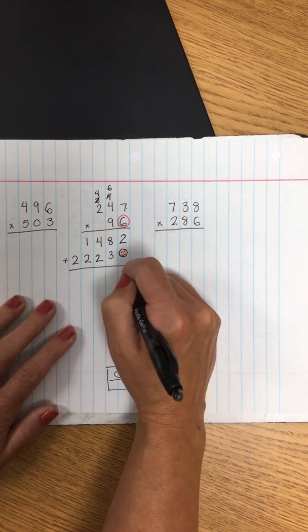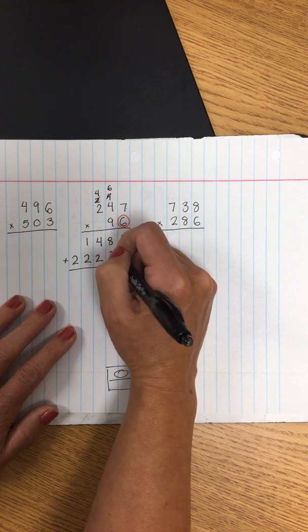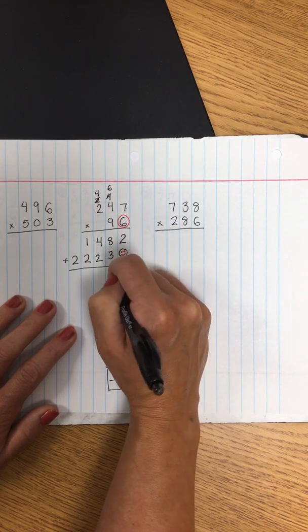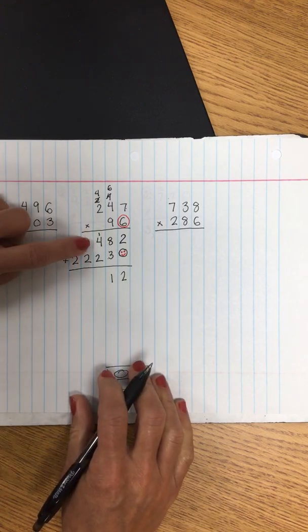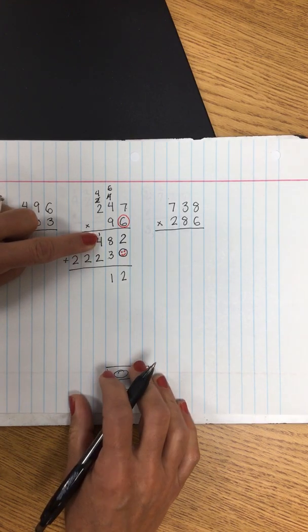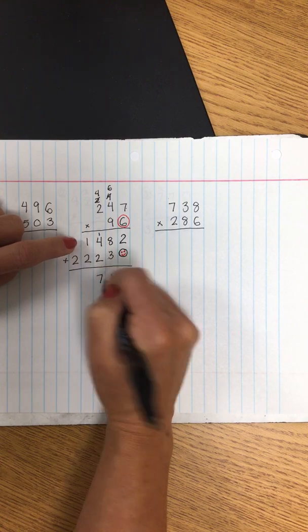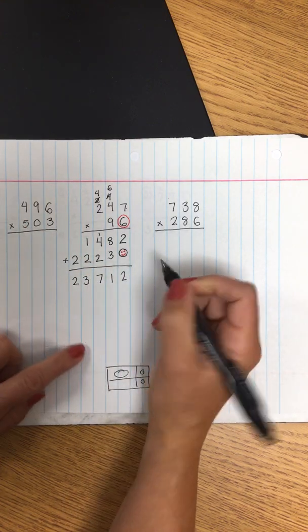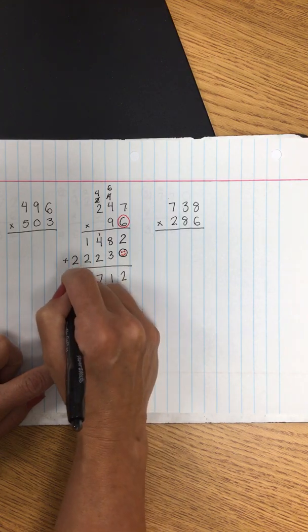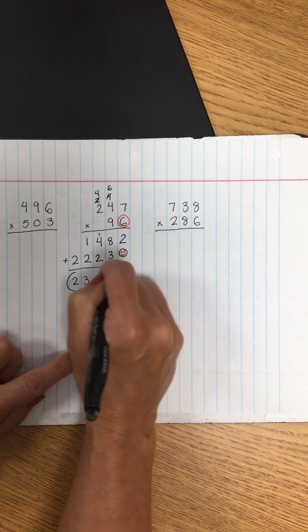2 plus 0 is 2. 8 plus 3 is 9, 10, 11. I carry my 1, just like the adding unit that we did. 4 plus 2 is 6. 1 more gives us 7. 1 plus 2 is 3. And there's my 2. Add my comma, and my answer is complete.